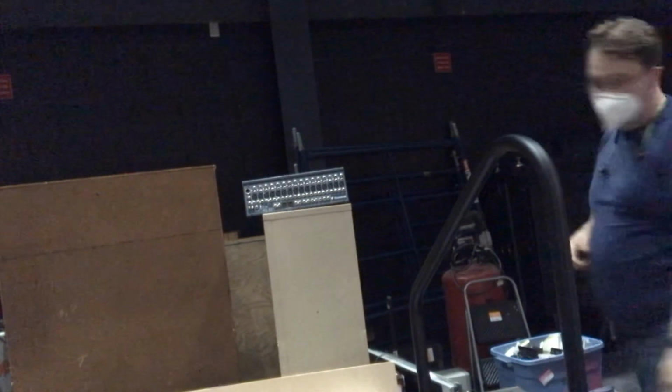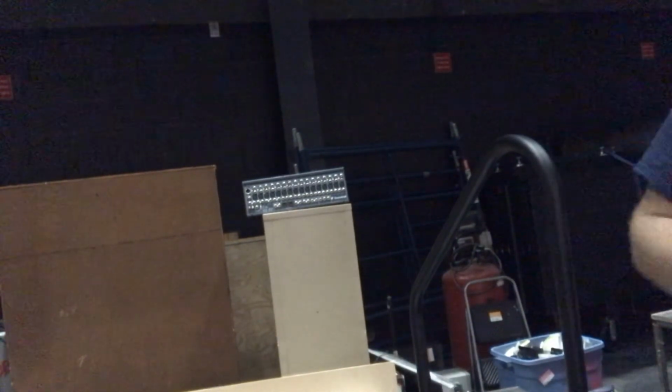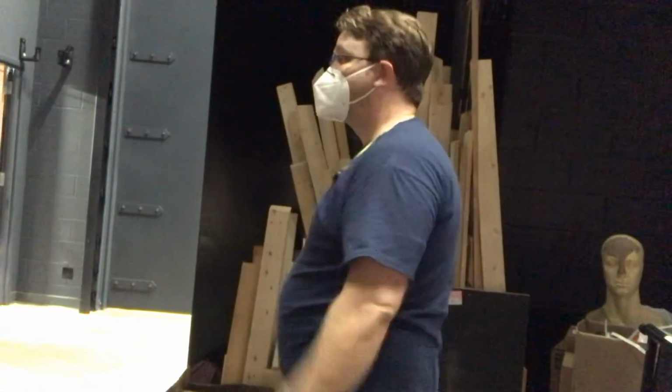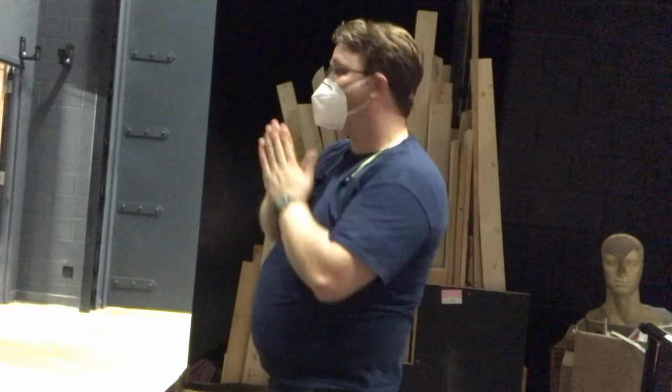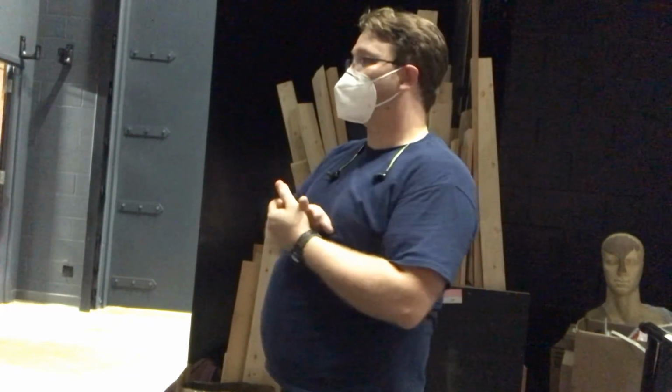All right, and then further behind that, let's see. Actually, the best place to see it is probably over by the door. Is our cyc, which is that gray thing standing up there. Now, there is some debate as to whether or not that is technically a cyc. Everybody will call it a cyc. If we want to get too technical, it's not. So cyc, C-Y-C, is a shortened form of cyclorama, is the full term.